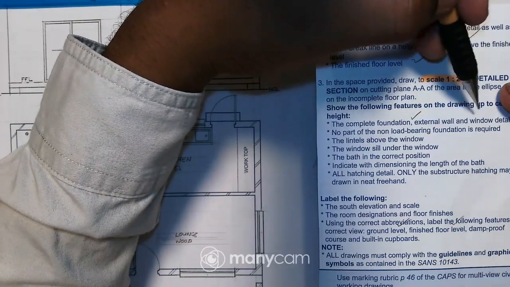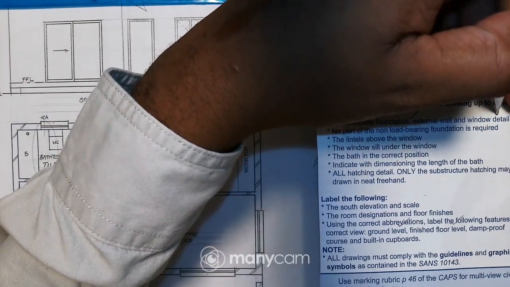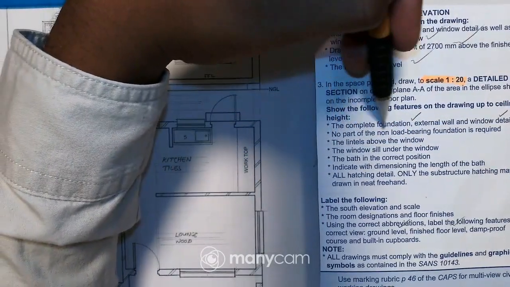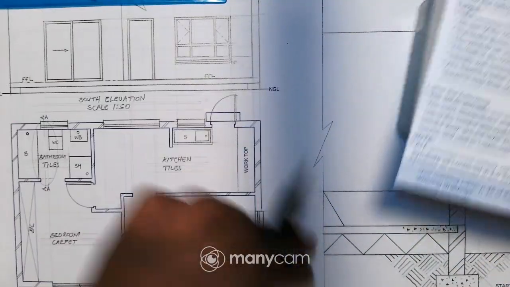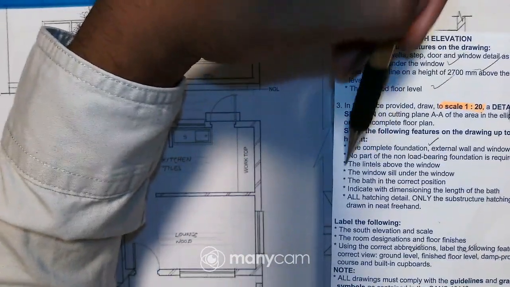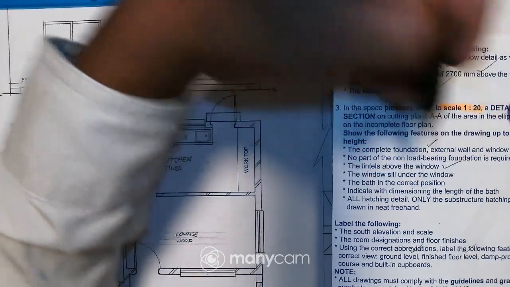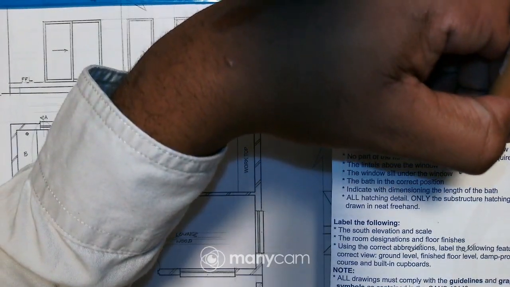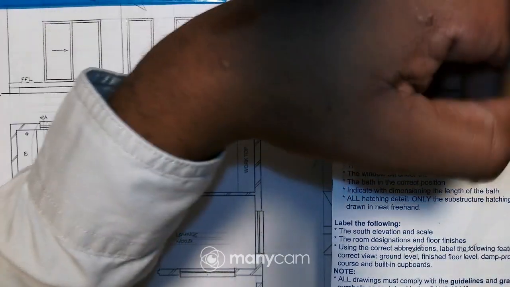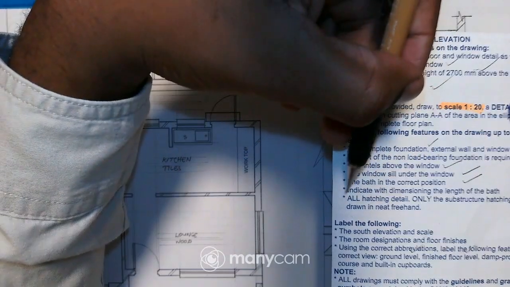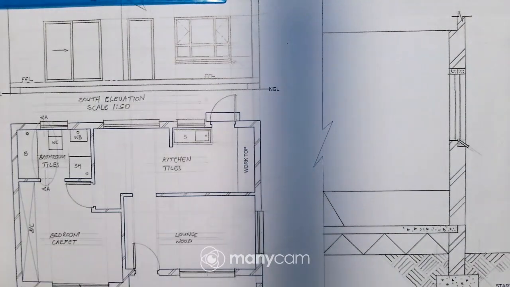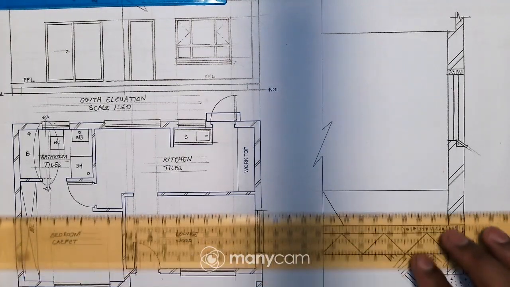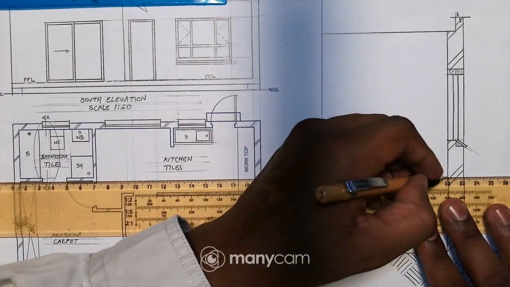External wall and window detail, right? Okay, no part of the non-load bearing foundation is required, so I did not draw an internal wall there. Okay, the lintels above the window, sill under the window, the bath in the correct position, indicate with dimensioning the length of the bath. Okay, so that means I have to indicate the length of the bath there.